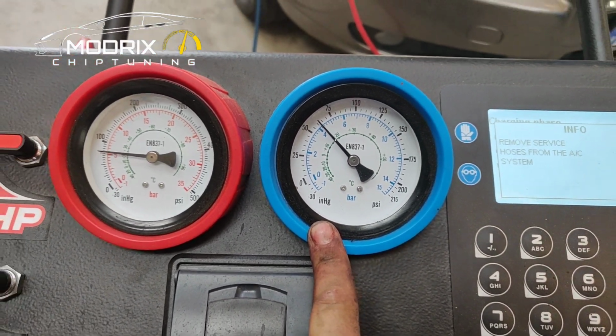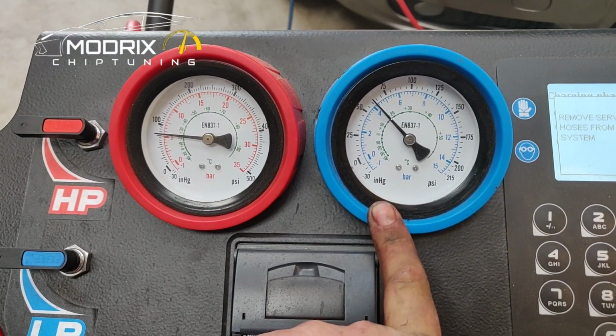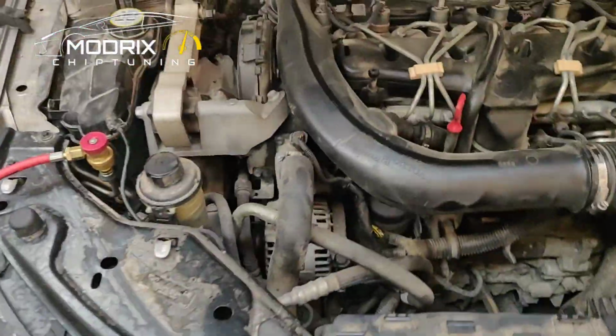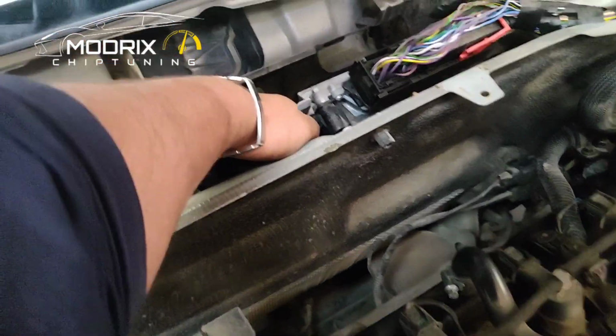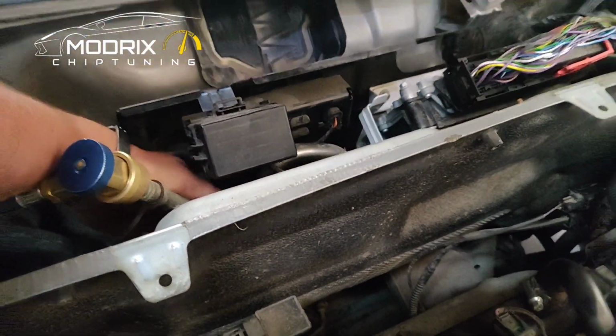That's because outside we have not a very hot day actually, probably only 15 degrees. But anyway, the air conditioning system is working fine, and we can test it by holding this pipe, and we can feel it's cold. If the pipe is cold, it means the system is working fine.